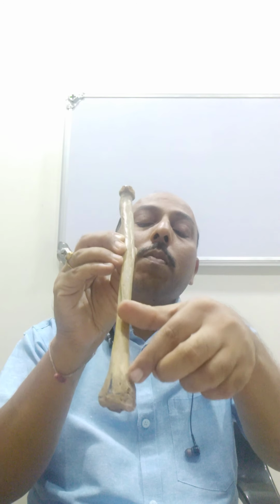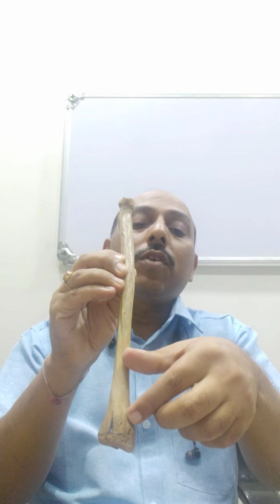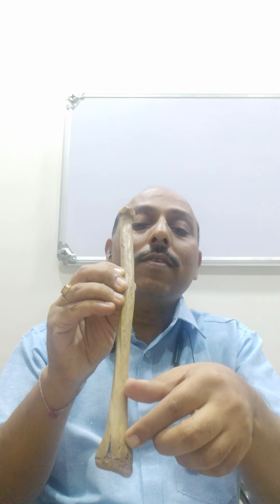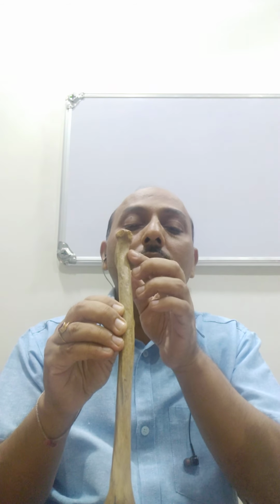On the lateral surface, the superior part receives the insertion of supinator. The middle part receives the insertion of pronator teres, as well as the lower part receives insertion of brachioradialis. So supinator, pronator teres and brachioradialis get inserted into the lateral surface in its upper part, middle part and lower part respectively. Okay, now the radial head of flexor digitorum superficialis, means sublimis muscle, originates from the anterior oblique line.